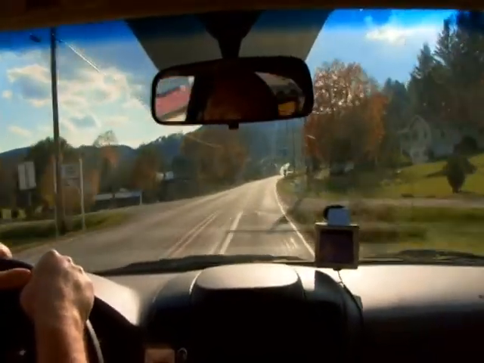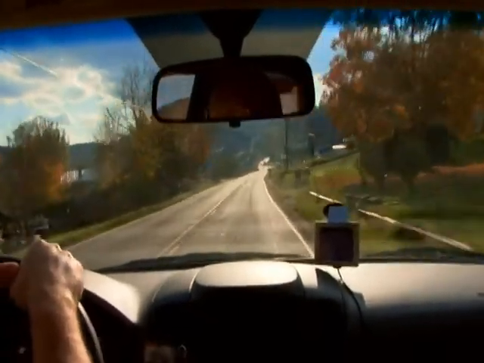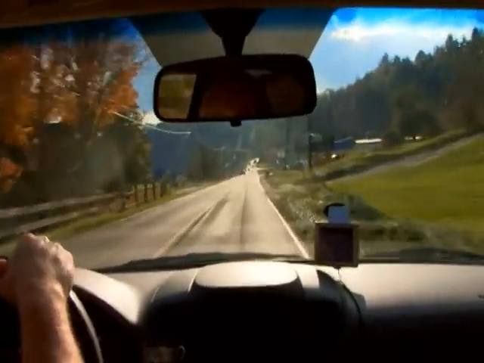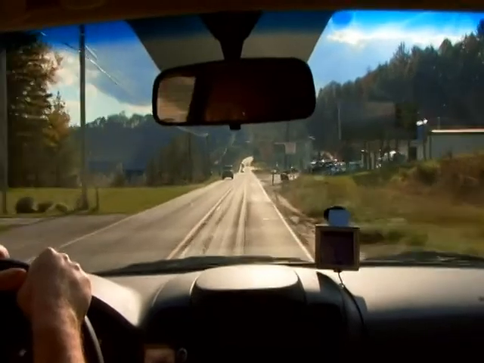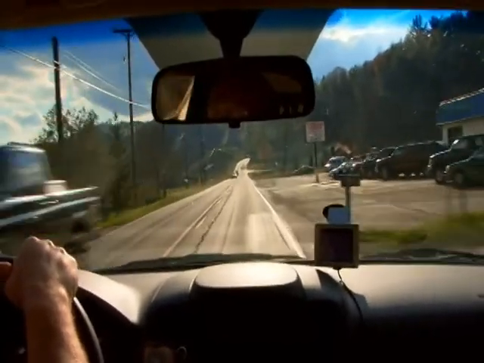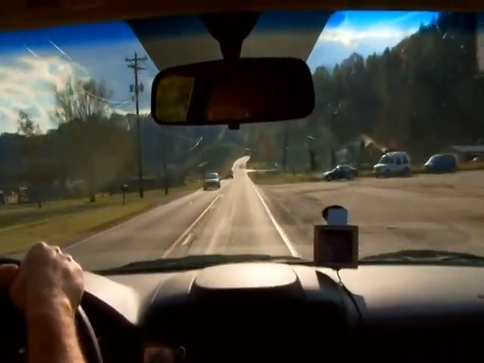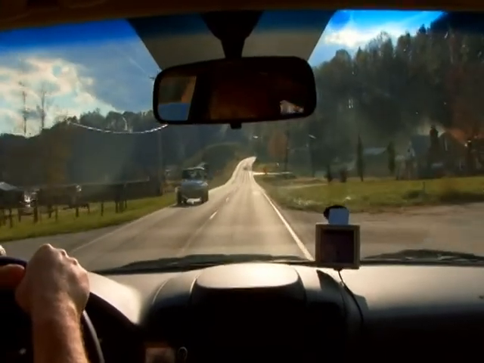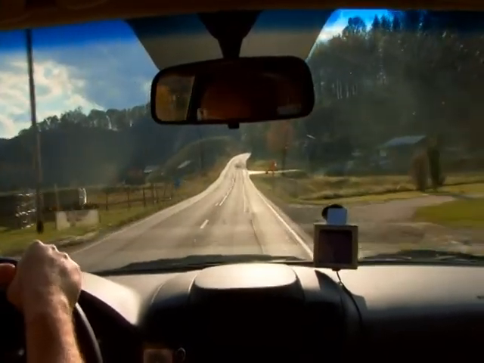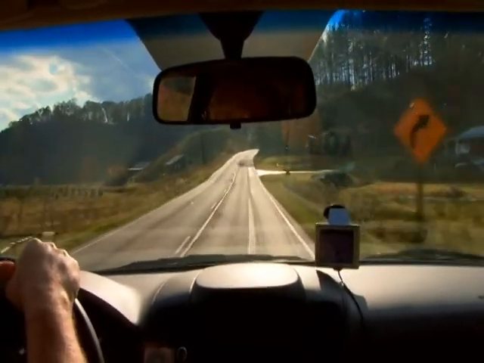We'll be passing through the big town of Crossnore. It's actually not too big, so you may not notice it. In fact, I think this is part of it, I believe. They raise a lot of Christmas trees in this area, by the way. It's very famous for Christmas trees.